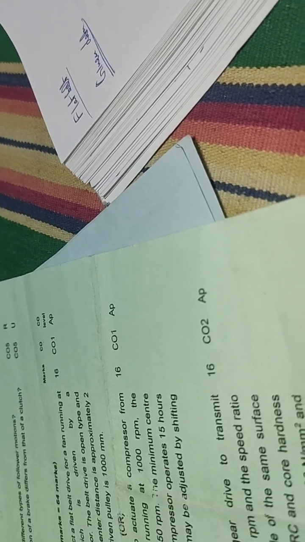This is the driven pulley, and this is the capital D, 1000 mm.